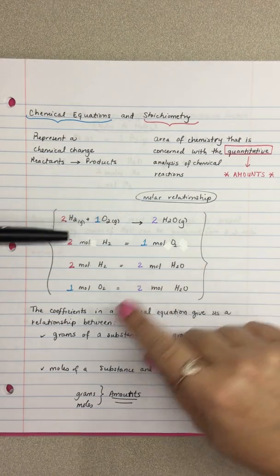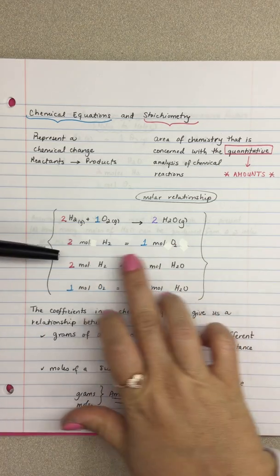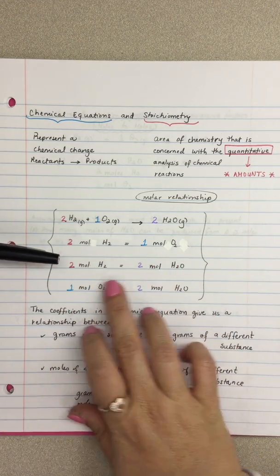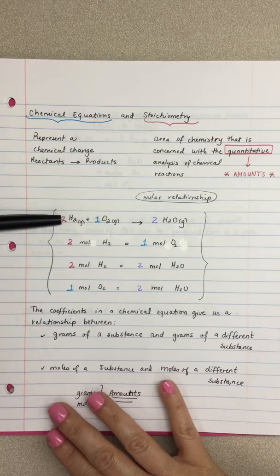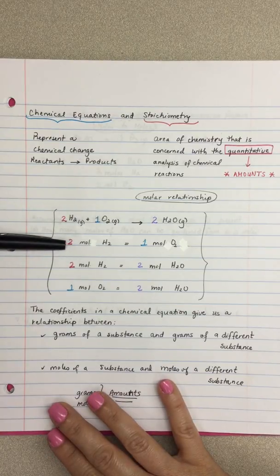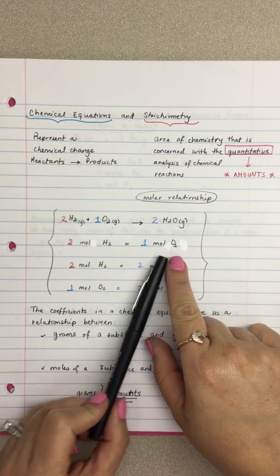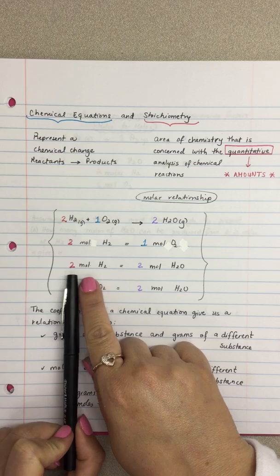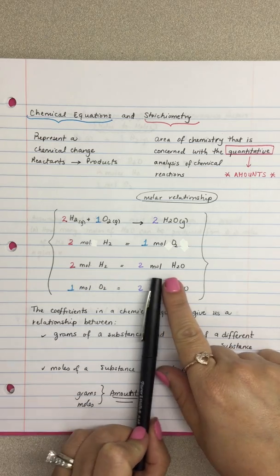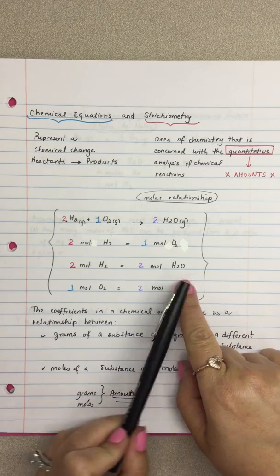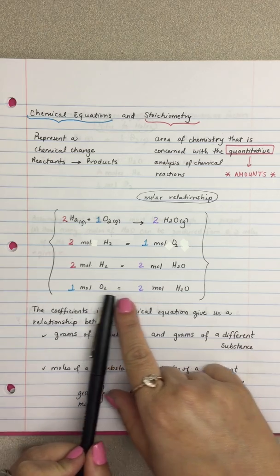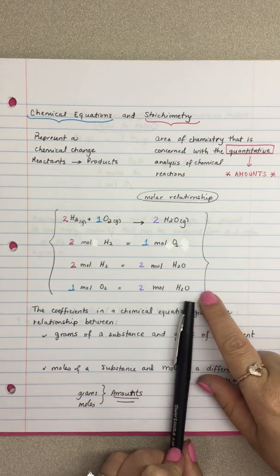So for the molar relationship, I have 2 things related, okay? For each one, it's 2 things. I have the molar relationship between the hydrogen and the oxygen. So every 2 moles of hydrogen react with 1 mole of oxygen. 2 moles of hydrogen form 2 moles of water. 1 mole of oxygen gives you 2 moles of water.